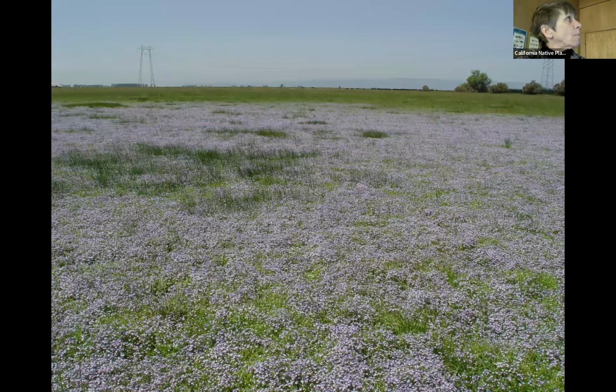And another basin rim formation pool full of Downingia. This happens to be in southern Yolo County at the Tule Ranch.